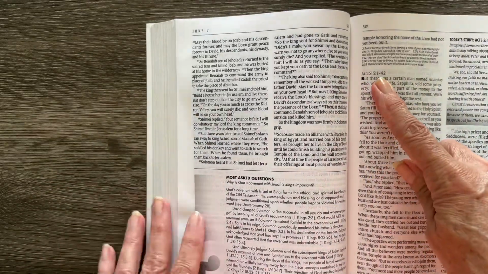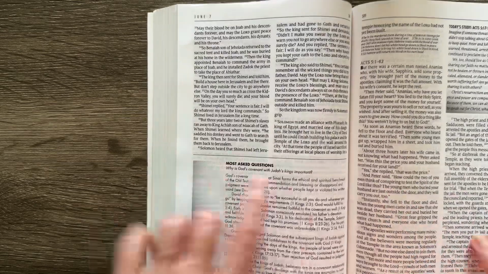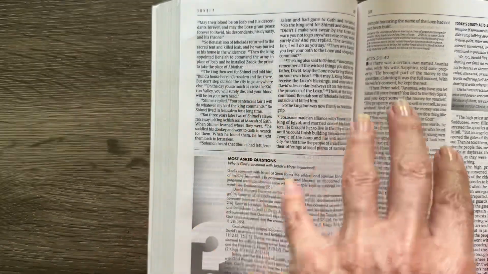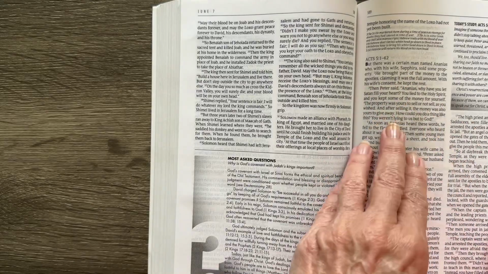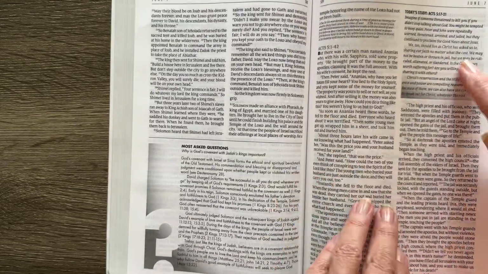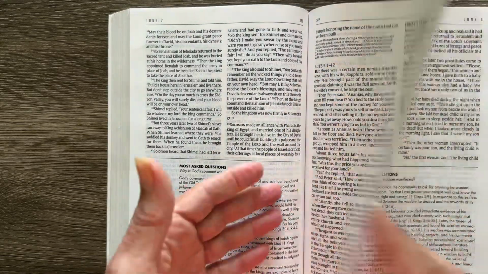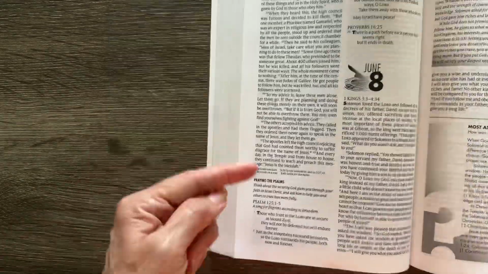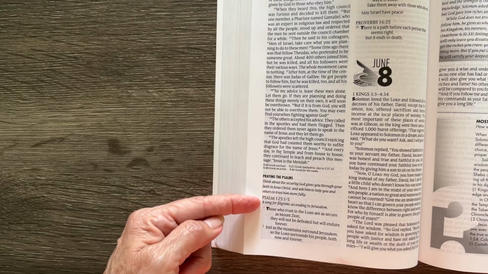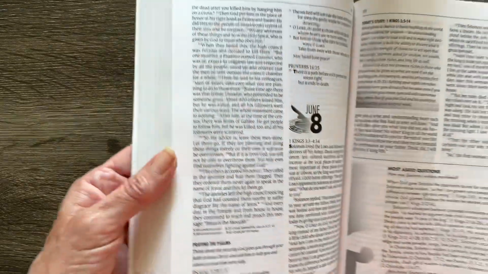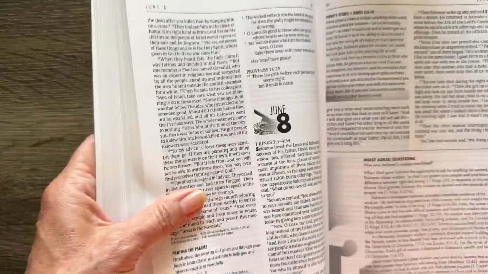Then it jumps over to a New Testament verse and has a little area that's kind of an explanation, either of the Old Testament or of the New Testament. Then another little summary, and then it jumps over to your Psalm, and then it'll give you a proverb. So that's kind of how a daily layout is.